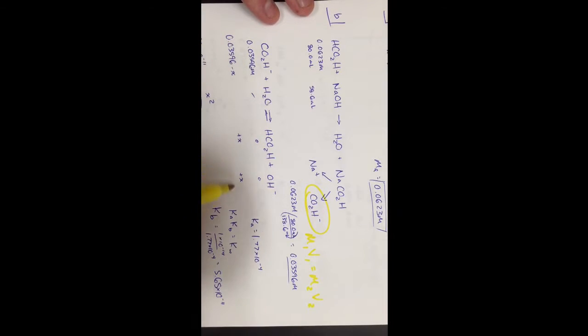Again, it is the base. It's acting like a base. It's absorbing hydrogen from water. And so that is the concentration we start with. We have none of those. And so we do minus x and plus x and plus x. And then we find Kb again, just like we did last time.